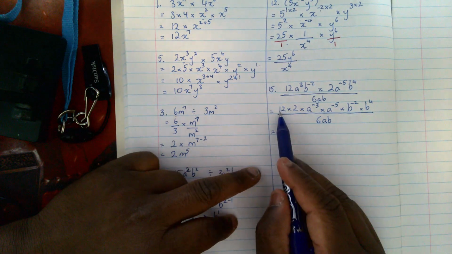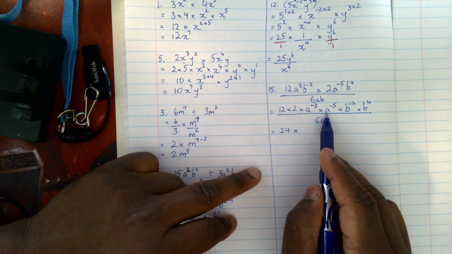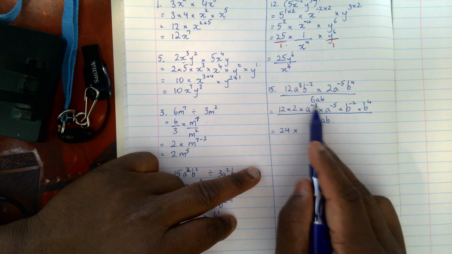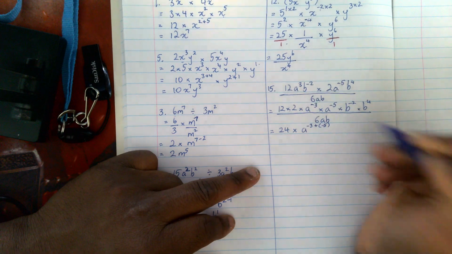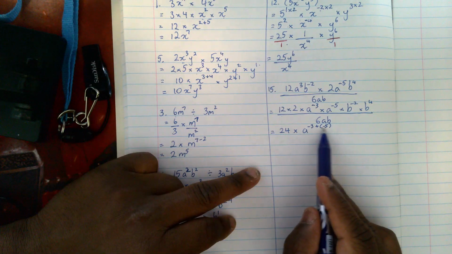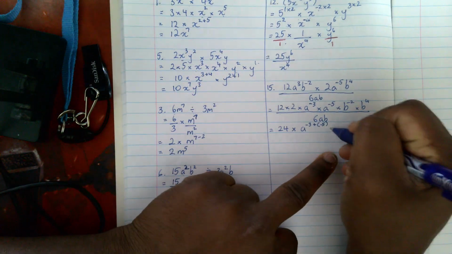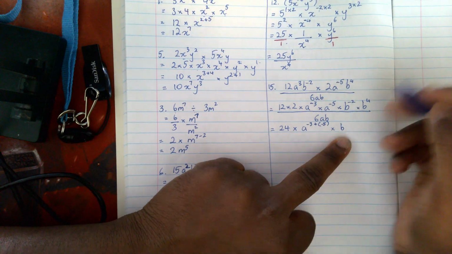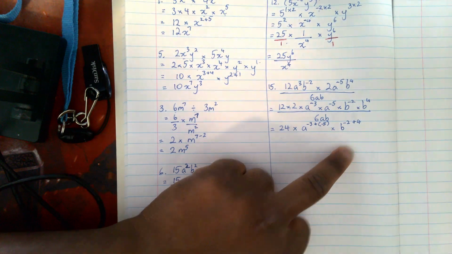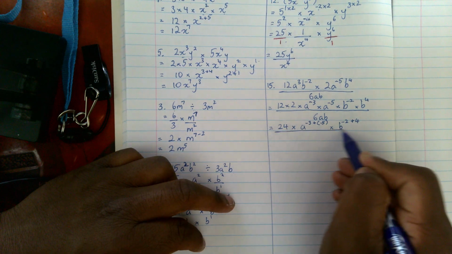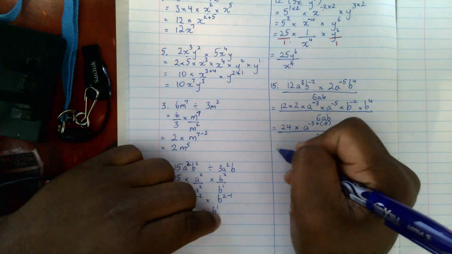Now let's simplify. We know 12 times 2 is 24, times, well again, the base is a, multiplying, so these two powers I'm going to add together. So it's going to be negative 3 plus negative 5. If you write your negative 5 in a bracket like this, then it's very easy to know that you have to simplify this bit first. Before I do that, I'm going to look at my b variable. Again, I've got negative 2, and I'm going to plus 4. Again, I have a denominator of 6ab, which I haven't looked at, haven't touched. We're going to leave that there.